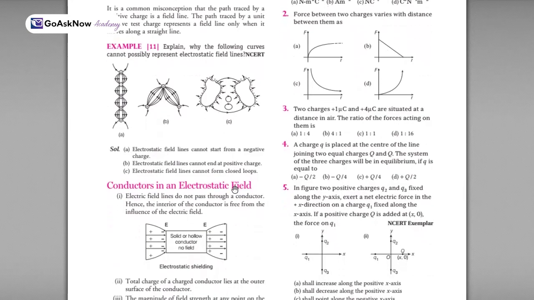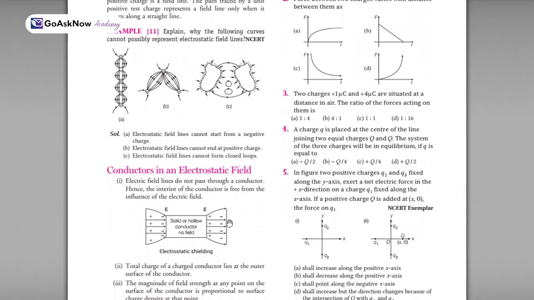So, conductors in an electrostatic field. Okay. So electric field lines do not pass through a conductor, hence the interior of the conductor is free from the influence of the electric field. It is a very important point that electric field lines do not pass through a conductor. It happens due to the shielding effect of conductors, because if the electric field lines pass through the conductor, it will generate opposing and equal electric field inside, and that will cancel out the electric field lines inside.